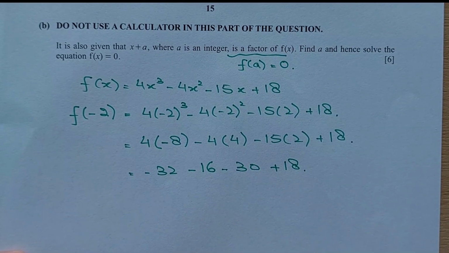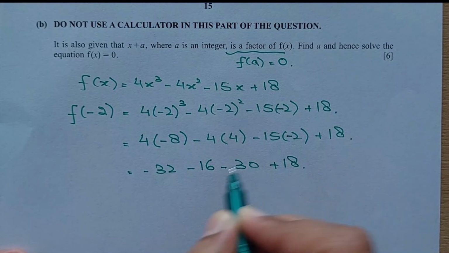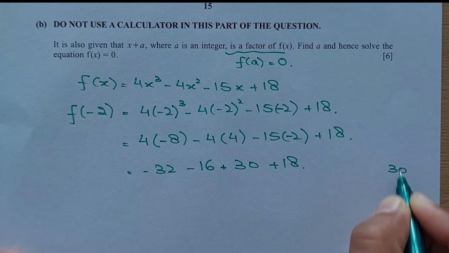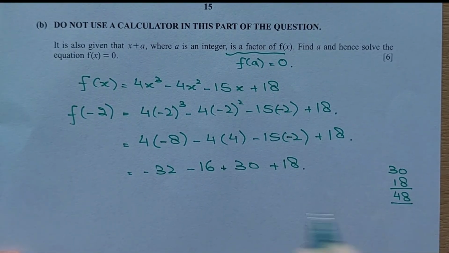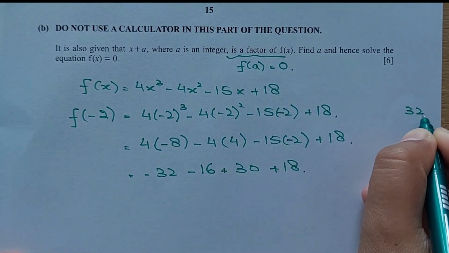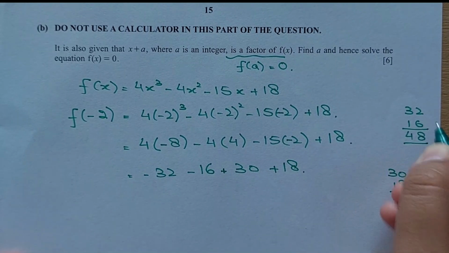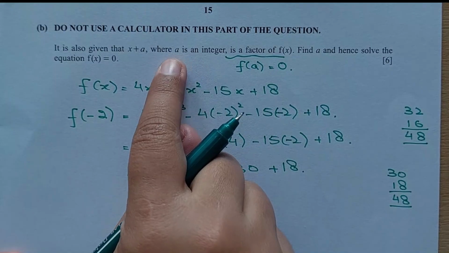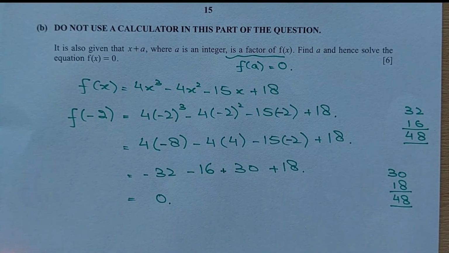Sorry, it's minus 2 and this is plus. Let me do this: 30 plus 18 is 48. The difference of 32 and 16 is also 48. So 48 minus 48 is 0. So we can say that the integer a equals minus 2, and this is a factor of the function f of x.